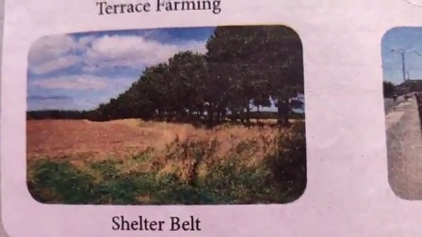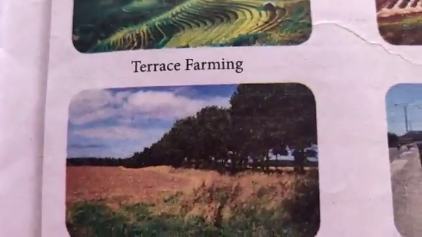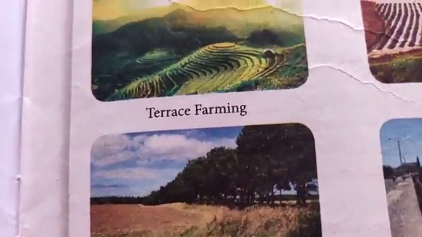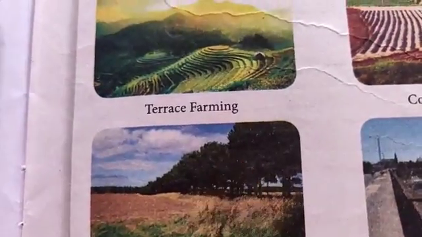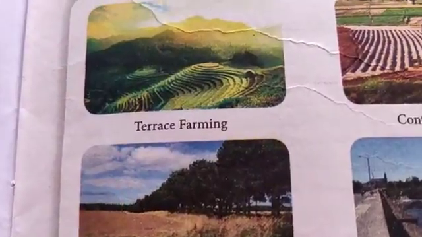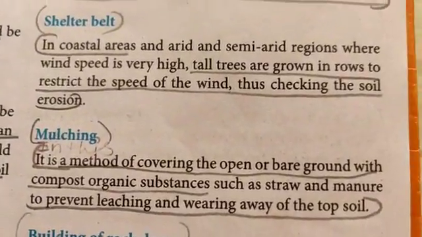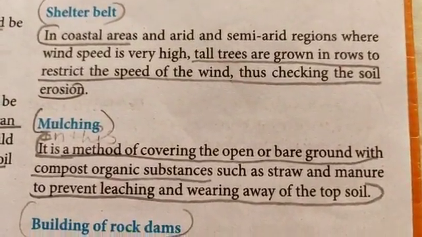Let us see. This is to stop soil erosion. Tall trees are planted over here. Papyrus trees are again another important tree which is planted at the edge of a field to check the wind speed.